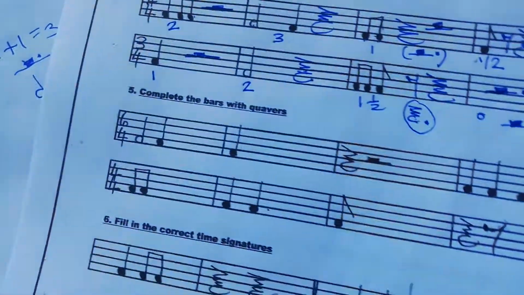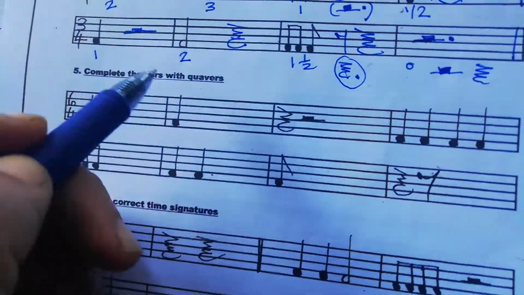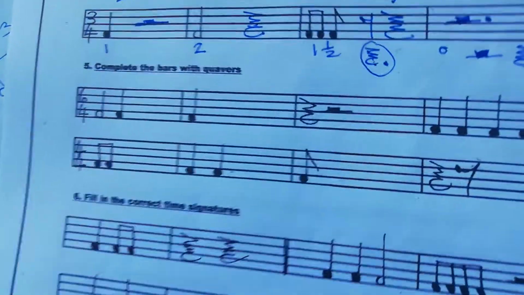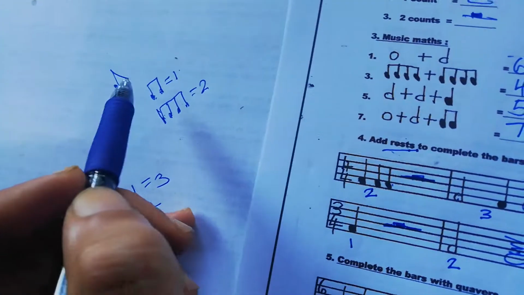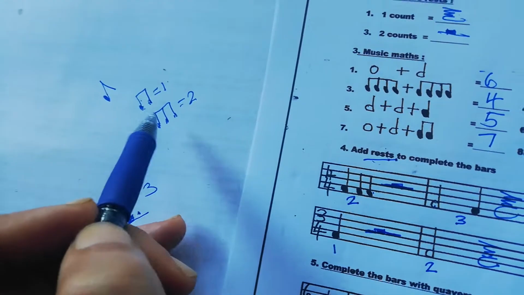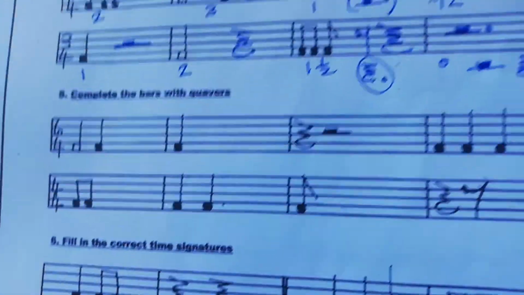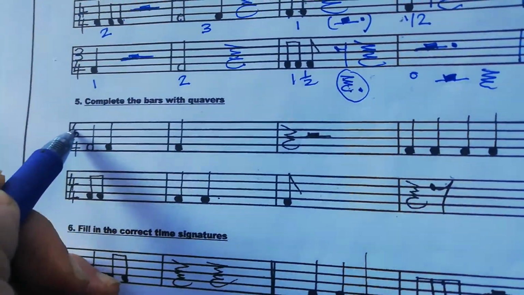Then we do complete with quavers. Okay, so remember our quavers are these notes, and you can only use them. No rests, no other notes. So let's look at the time signature first. 6 counts in each bar.